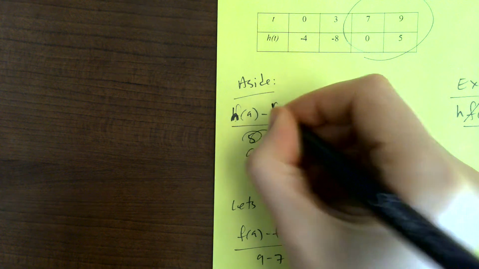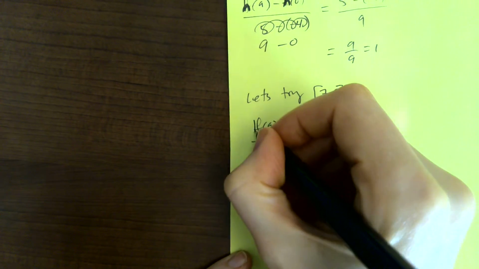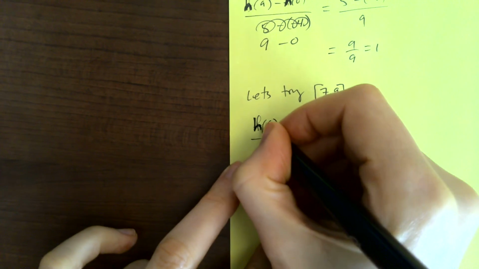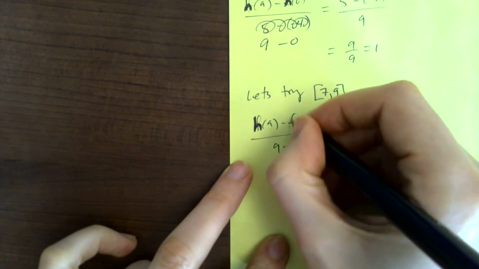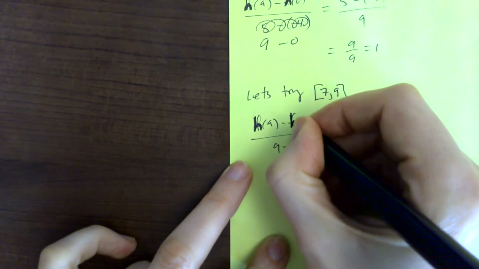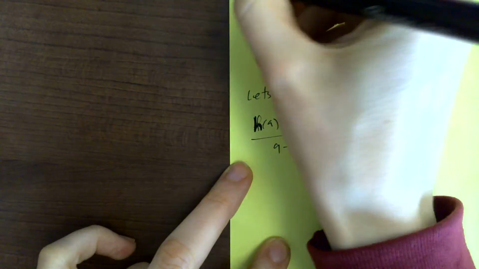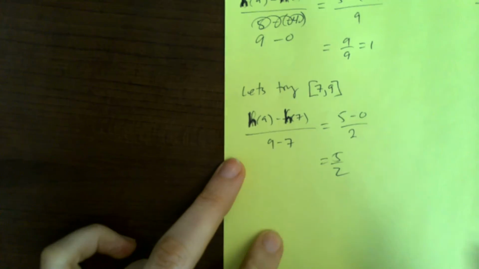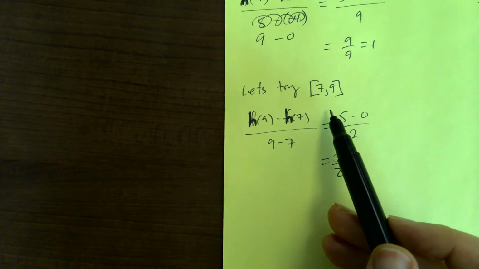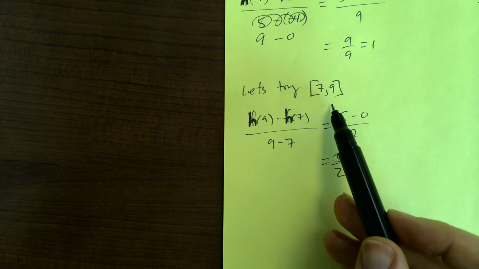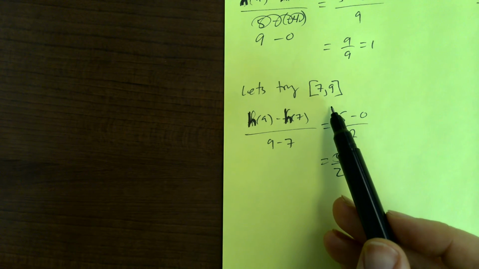That is so bad. Okay. So I need to establish two things. That h is continuous on this interval and differentiable on the open interval.